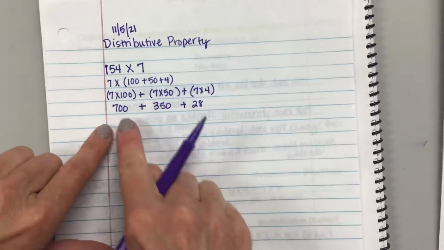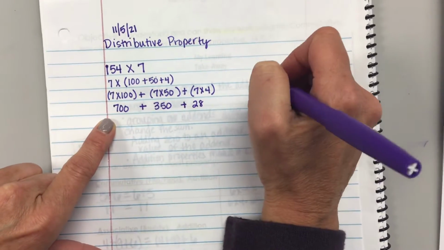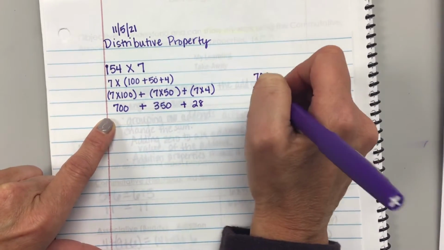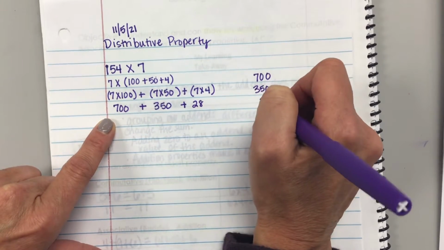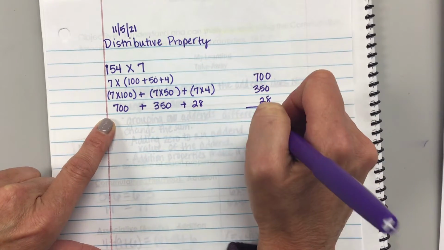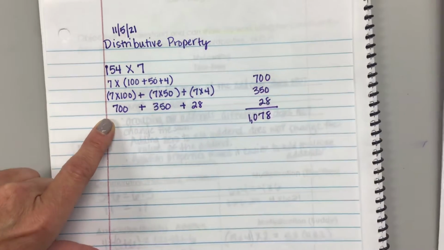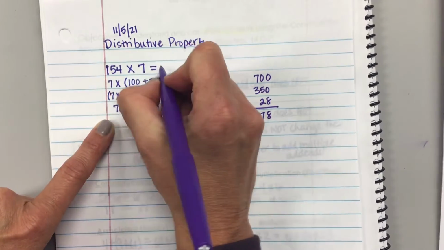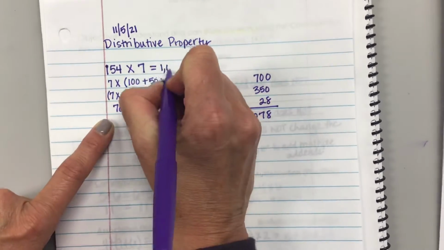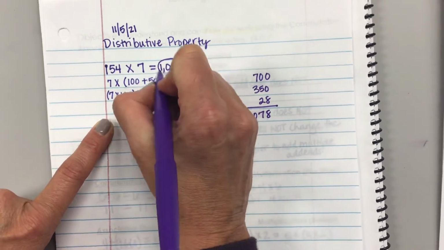Okay, so you can come over here to the side if you need to. 700 plus 350 plus 28 is 1,078. So 154 times 7 equals 1,078.